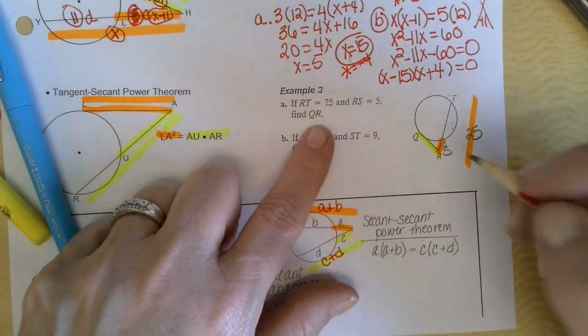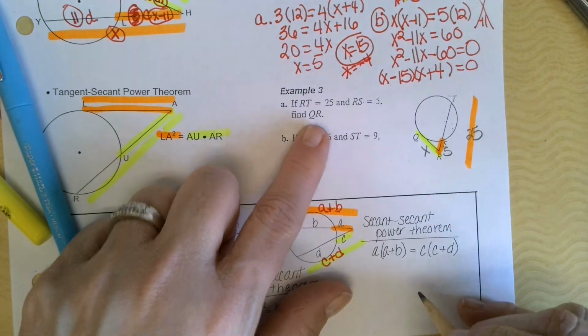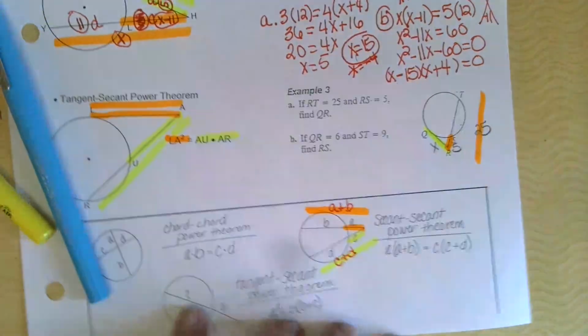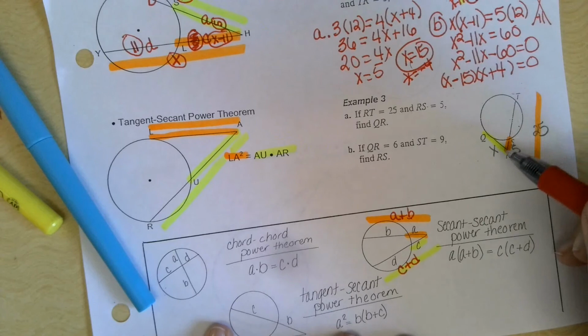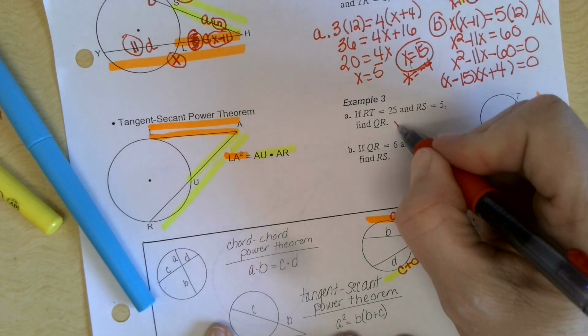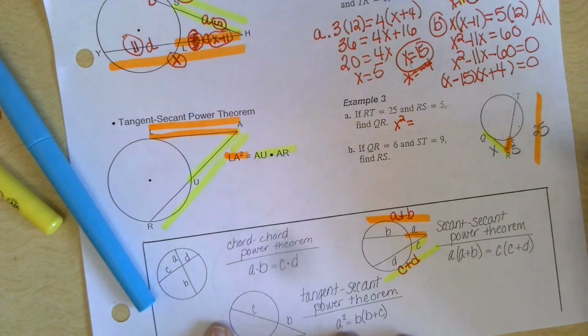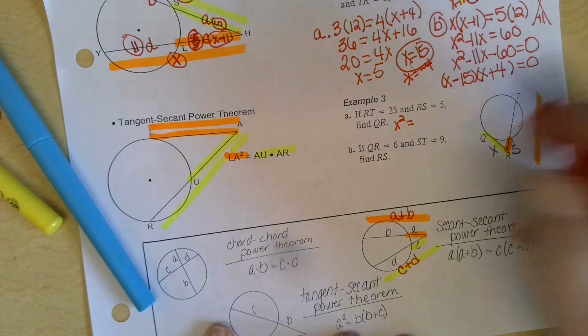And it says find QR, so that's going to be X. All right, so this is going to look like part A, X times X, which is X squared, equals 5 times 25.